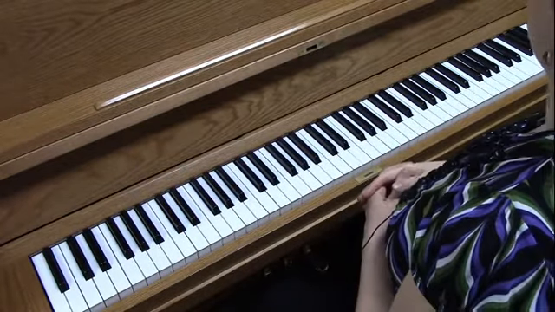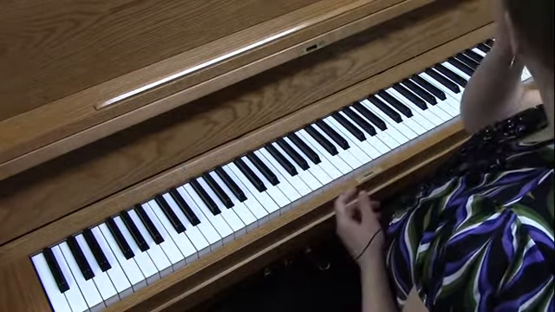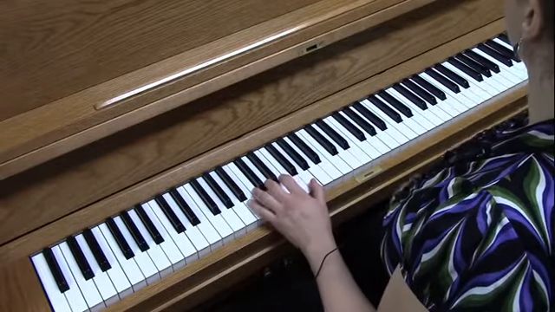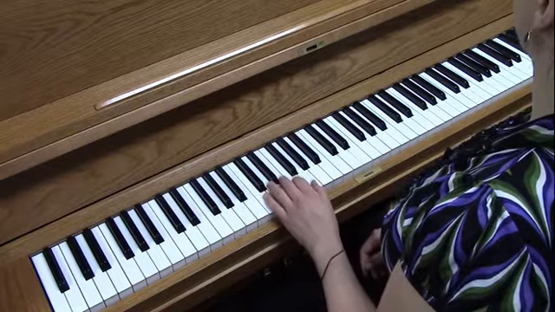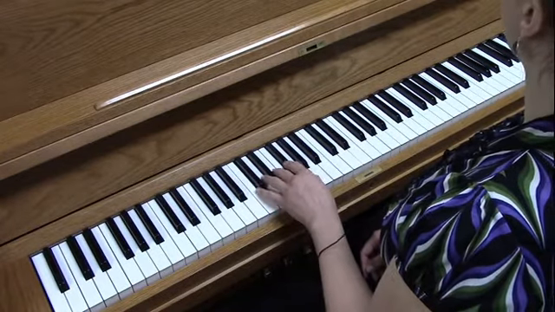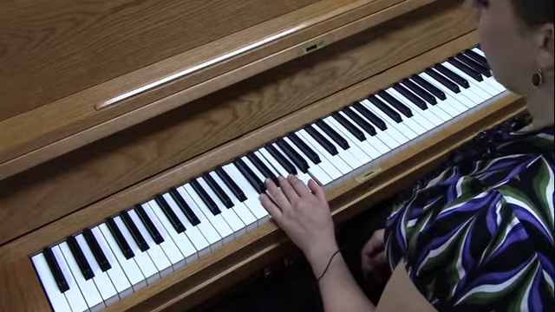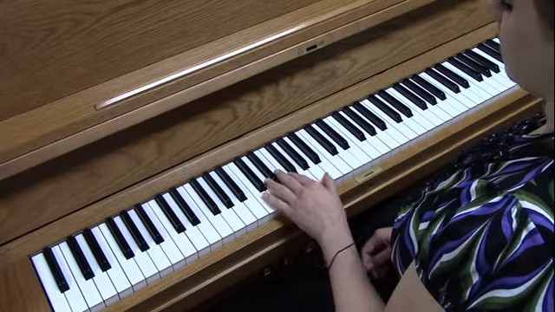The second part has some inverted chords. And that actually means your hand is moving less around the keyboard because you'll have the inversions. So your left hand, for example, will start with a C major chord. And then it'll have an inverted F major chord.